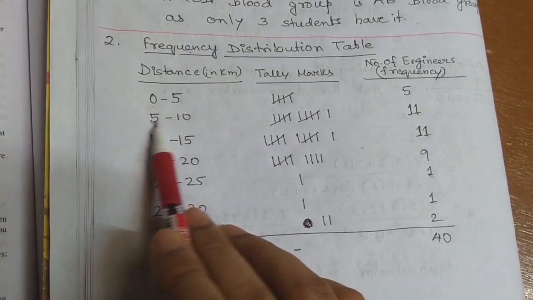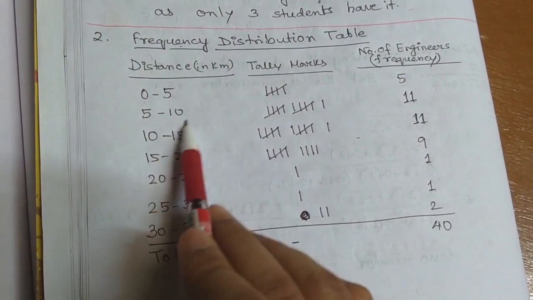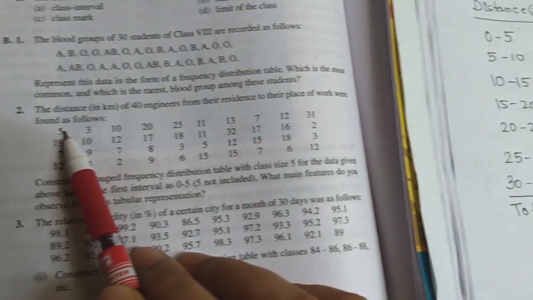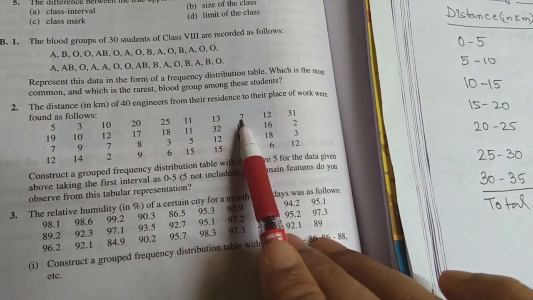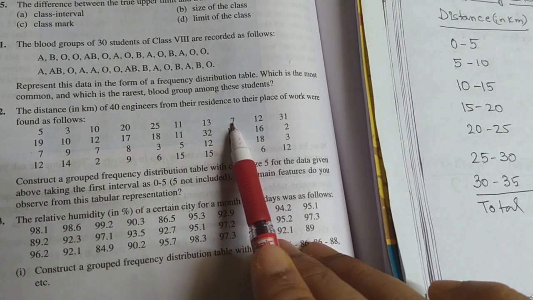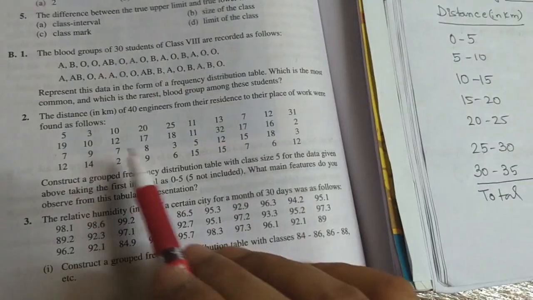Now we have to take 5 to 10. 5 to 10 means we can include the values 5 to 9, not 10. We'll count the value 5, 1, 5 is there. So for this 5, I'm striking 1. Another 7 is between 5 to 10, which is less than 10. So for 7 we are striking 1 line.